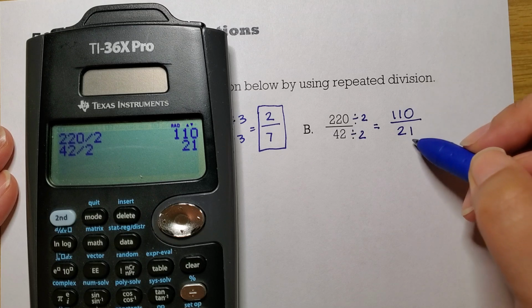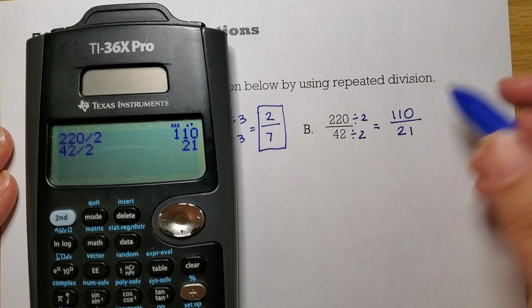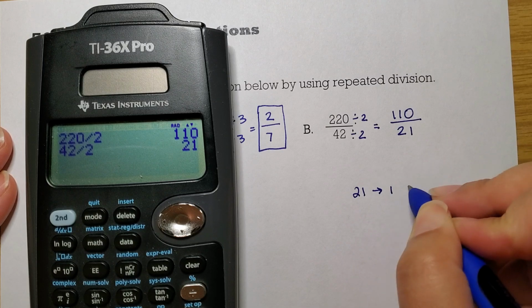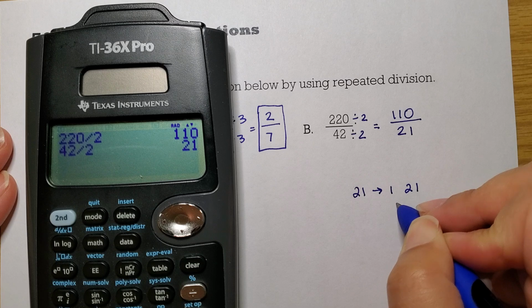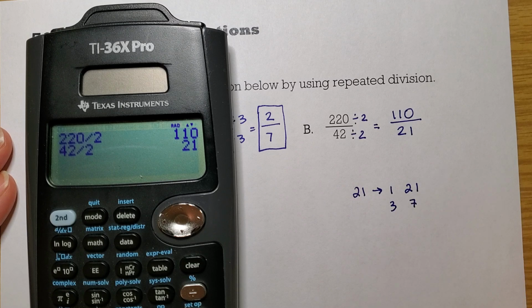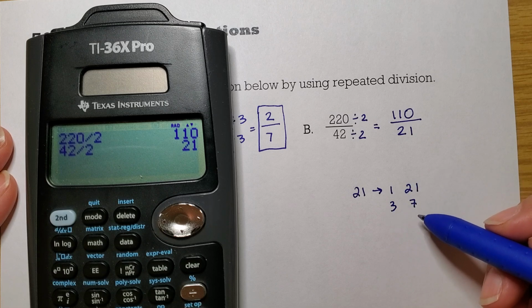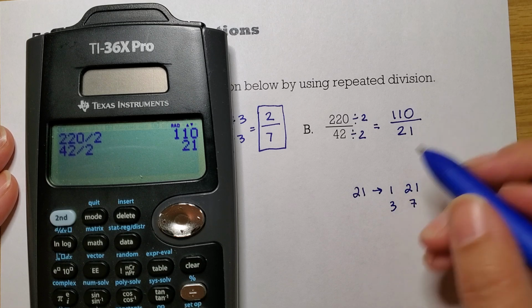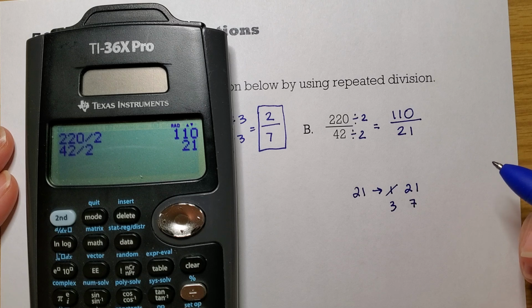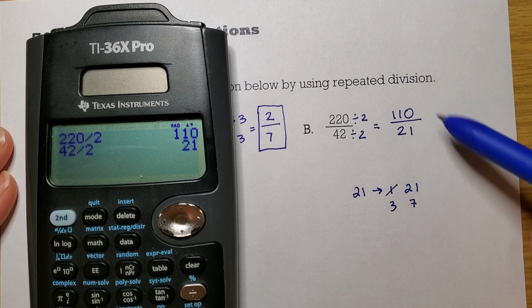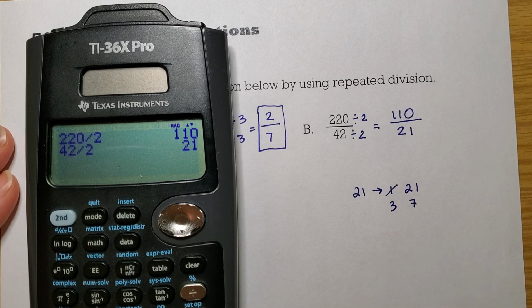I'm more familiar with 21. I know that 21 is going to break into 1 times 21 or 3 times 7, and that's it. Those are the only ways I can break apart 21. So I'm going to ignore 1 because 1 goes into everything, and I'm going to see if any of the remaining factors go into 110. So I'm going to try 110 divided by 3.